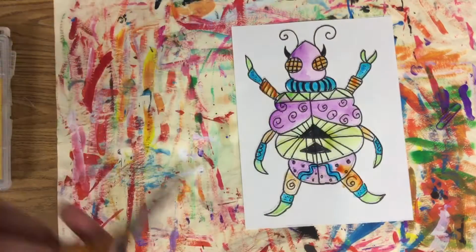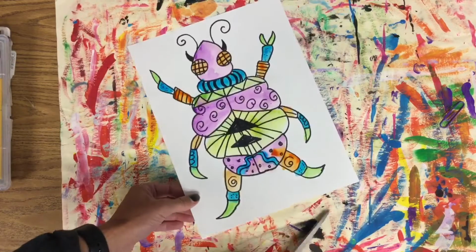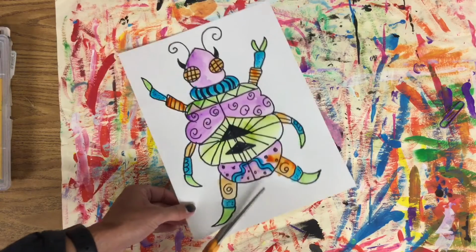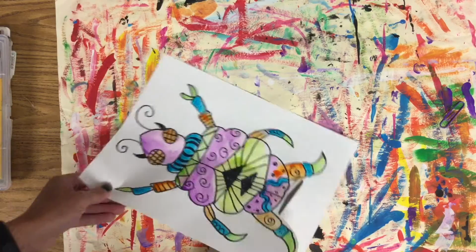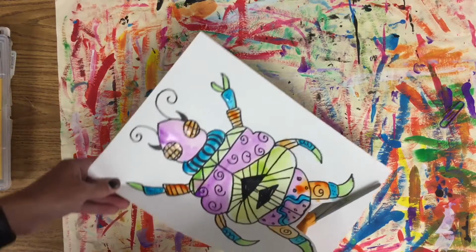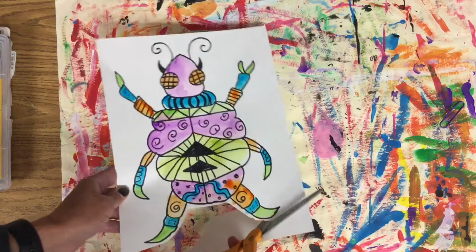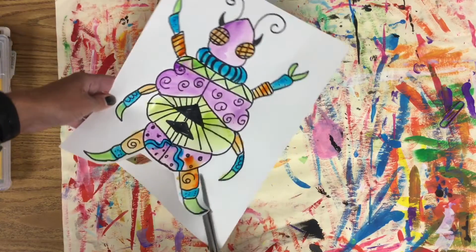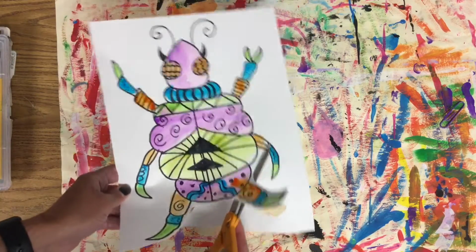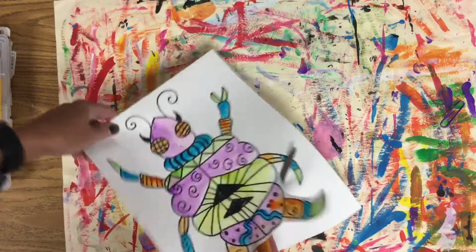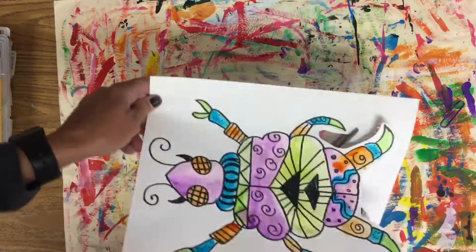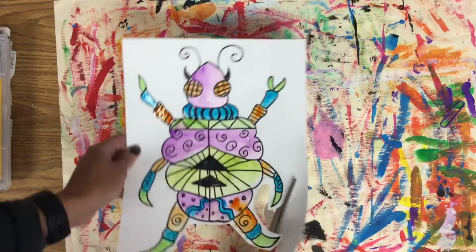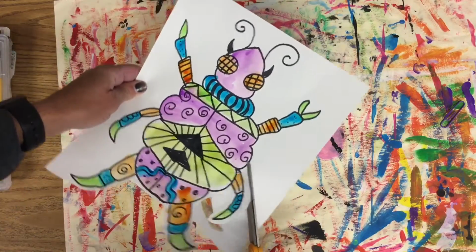All right, now we're gonna go ahead and cut this out. If you have antenna, be careful around that. I'm gonna leave a little halo of white paper. But I can get my scissors in here. Notice how I'm turning the paper.